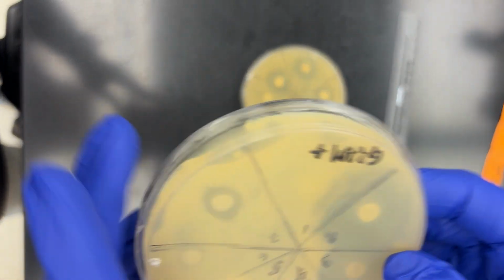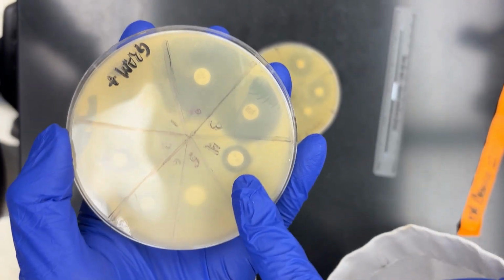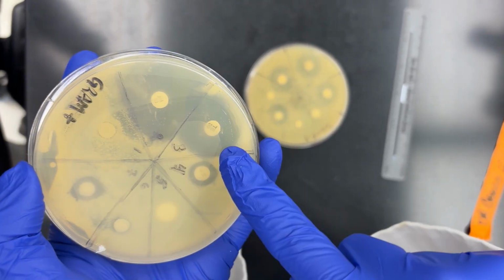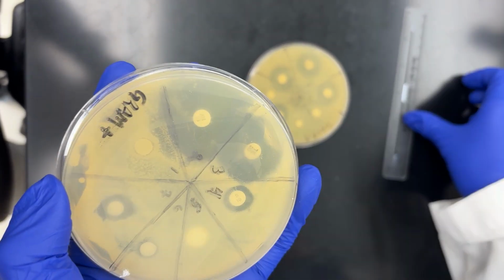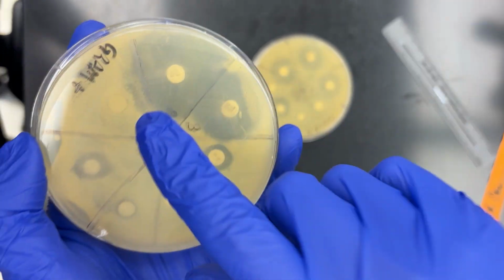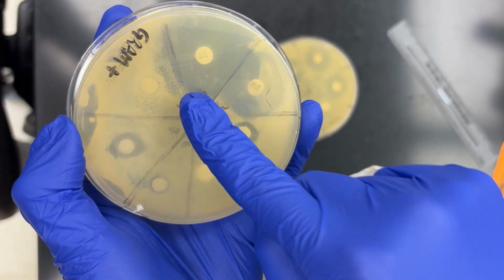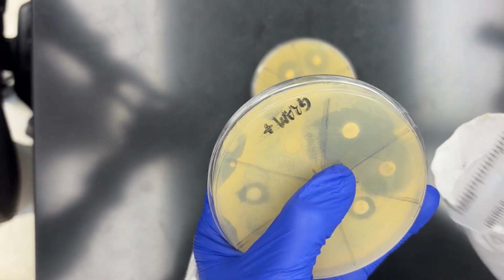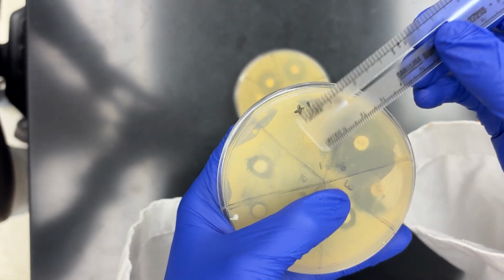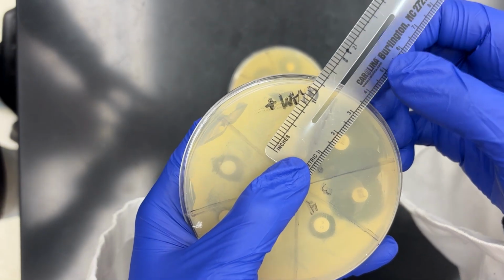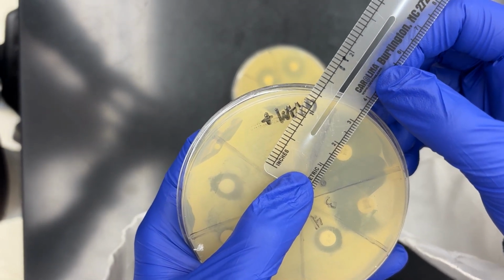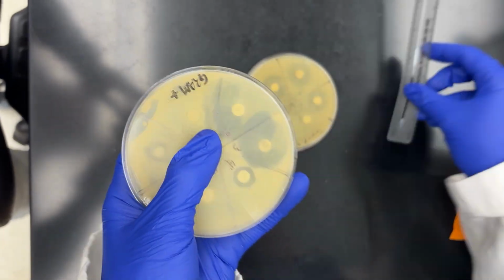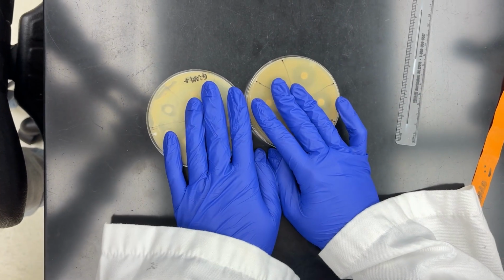To give you guys another example, this is staph. What happened here is some of the zones of inhibition kind of bled into each other. So what I do to measure these is look for clear boundaries. For example, I would measure ampicillin for staph from here to here, and that would give me a zone of inhibition of around 3.2 centimeters, 32 millimeters. And that's how I'm going to go ahead and measure all of my zones of inhibition.